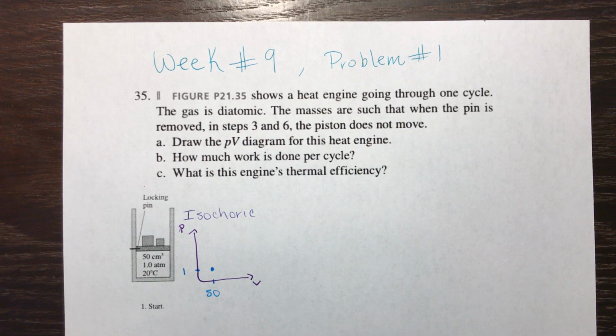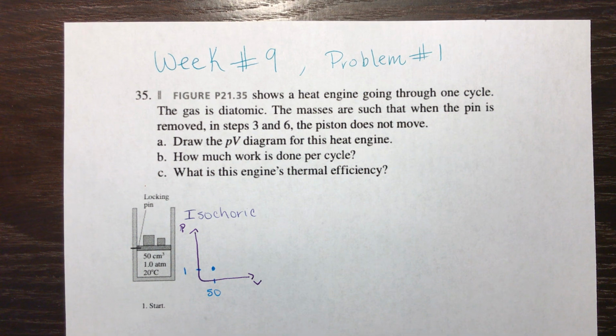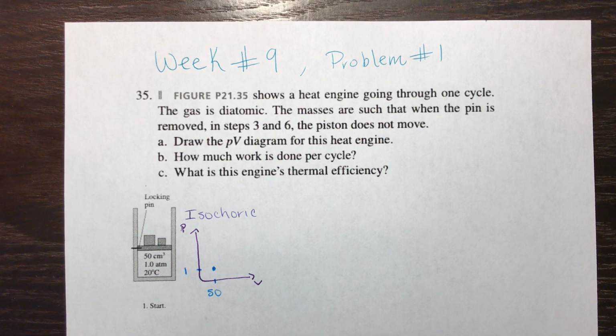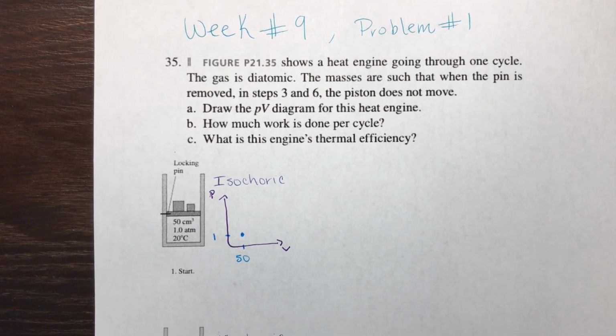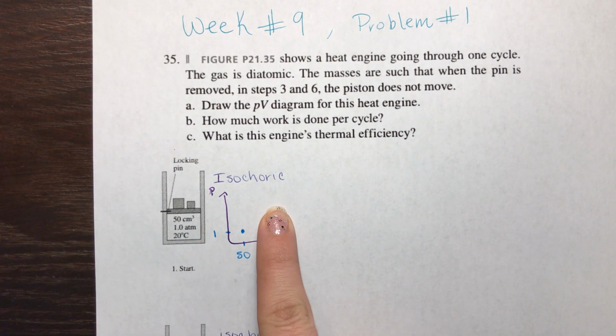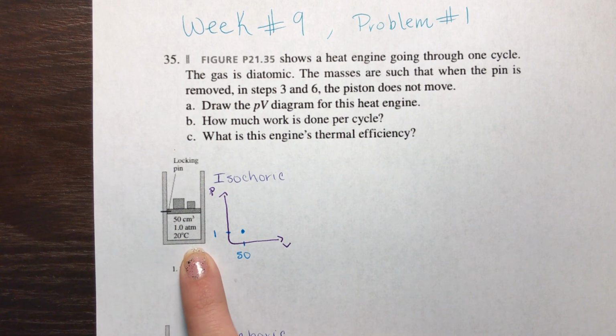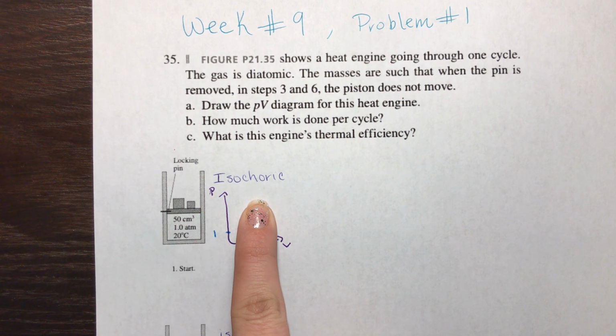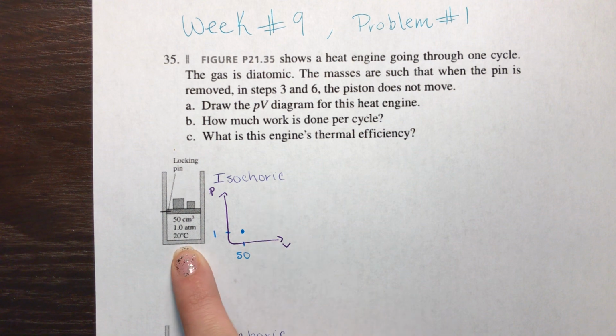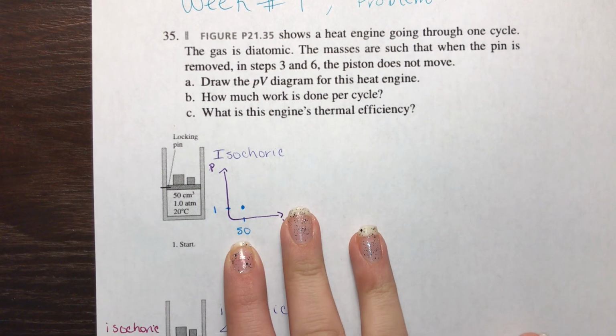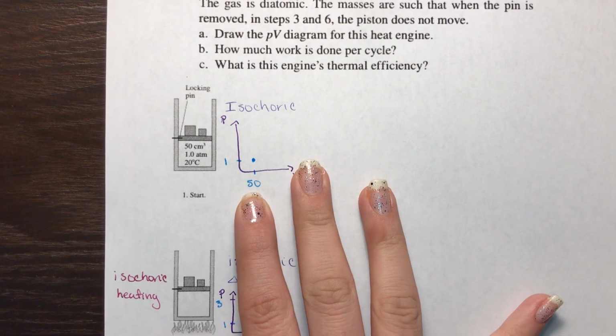Hi guys, I'm going to be going over problem 35 from week 9. For this problem we want to describe the cycle for a heat engine, and it's broken down into 7 steps. Just to quickly go over them, in the first step we have this piston that gets locked, so it's going to be isochoric with a constant volume, and we are set at 1 atm and 50 centimeters cubed.